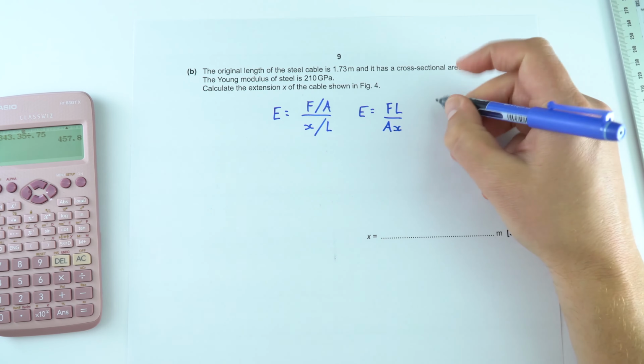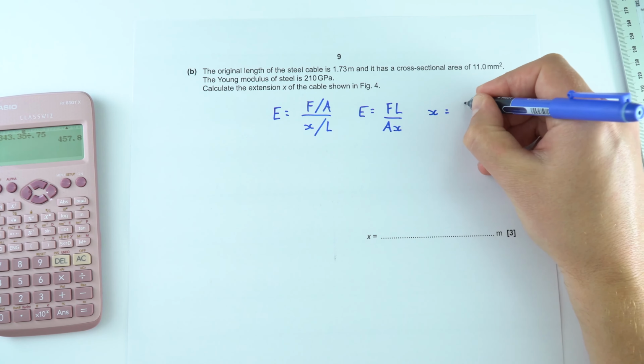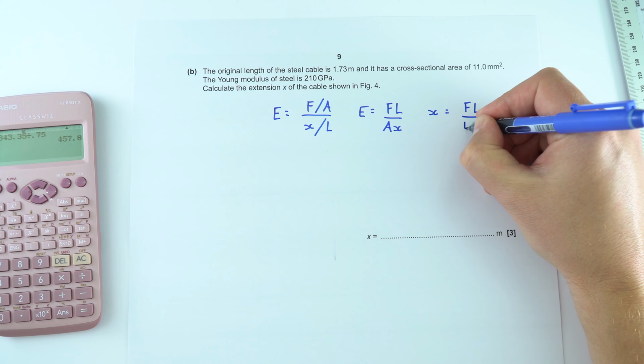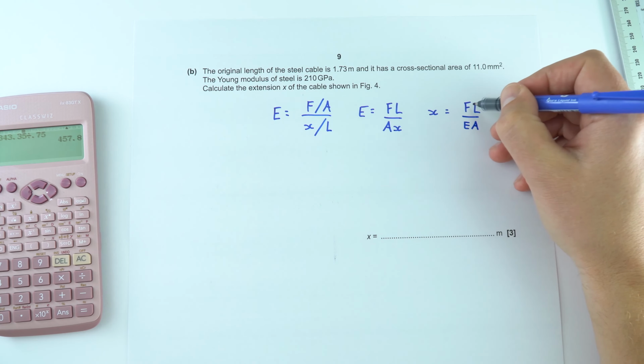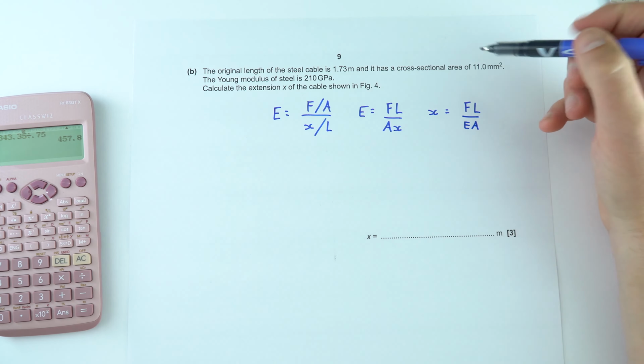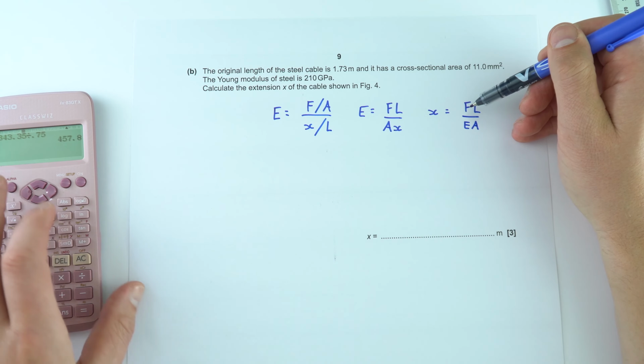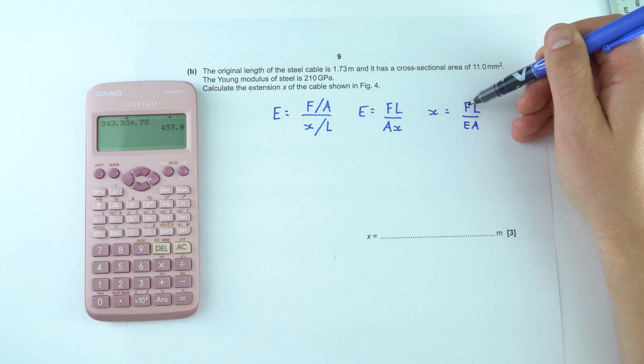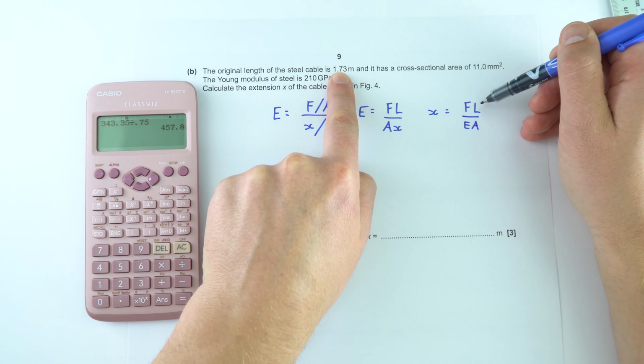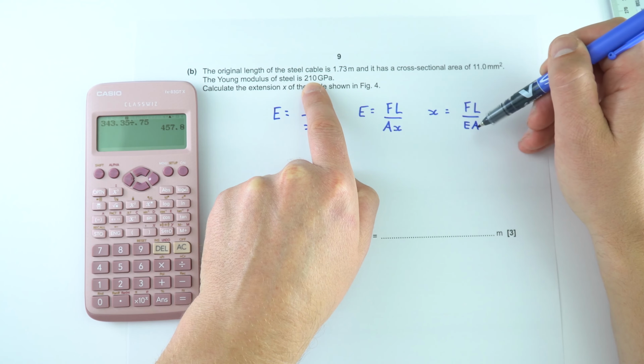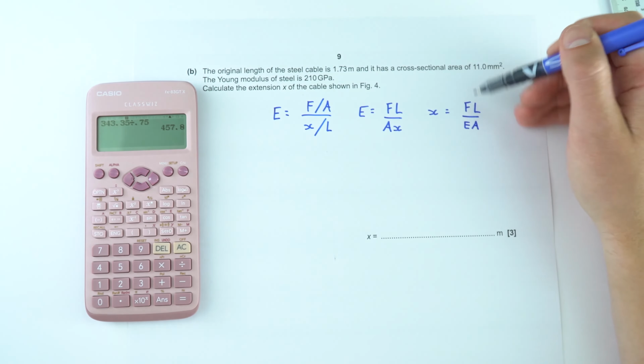But we want to make X the subject, and therefore X is equal to FL over EA. So X equals FL. Do we know the force? Well, yes, because we worked it out in that previous question, so that's the tension in the cable. We know the length up here. We know the Young modulus, and we've also been given the area. So we can just plug the numbers in.